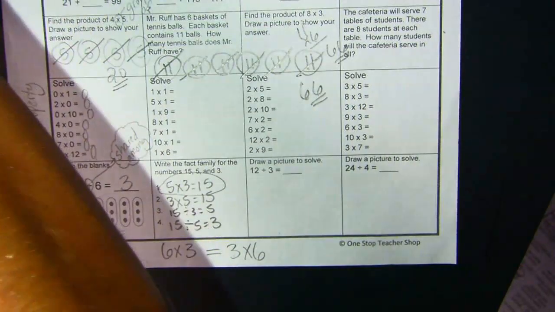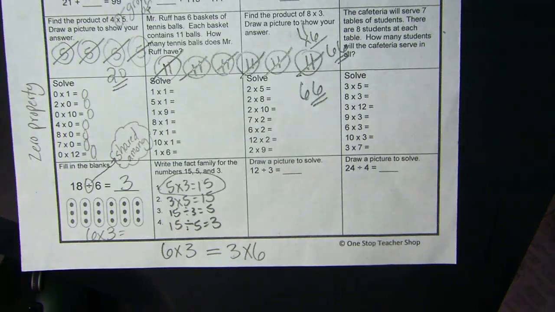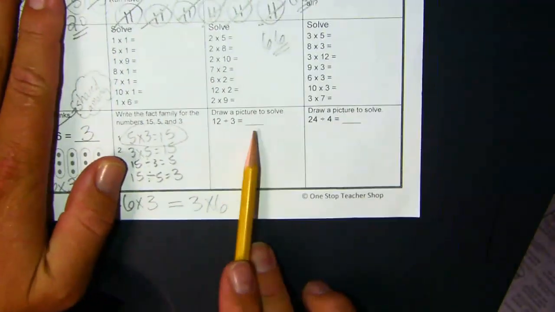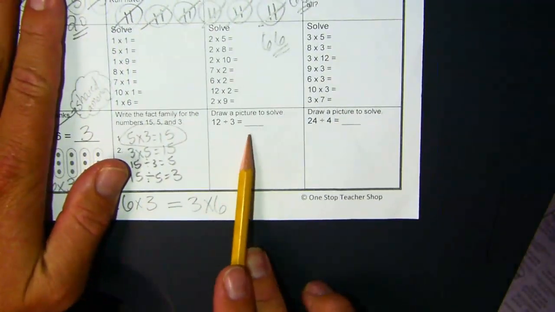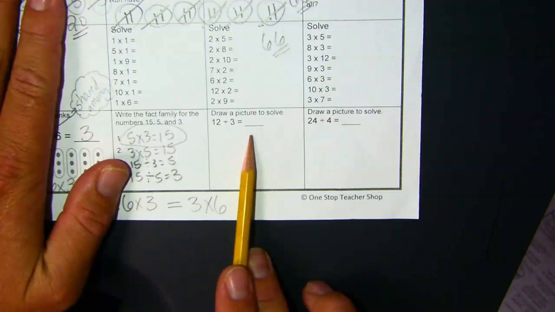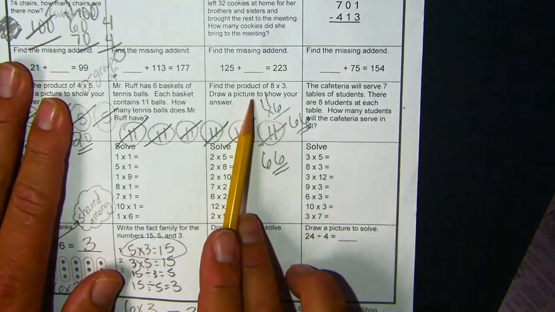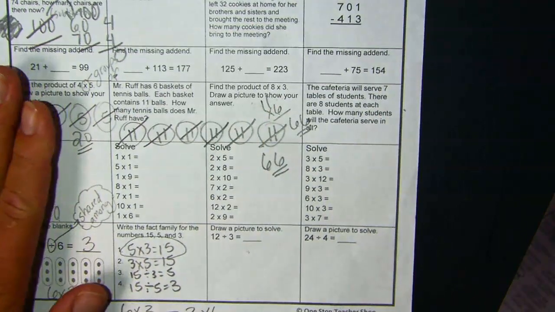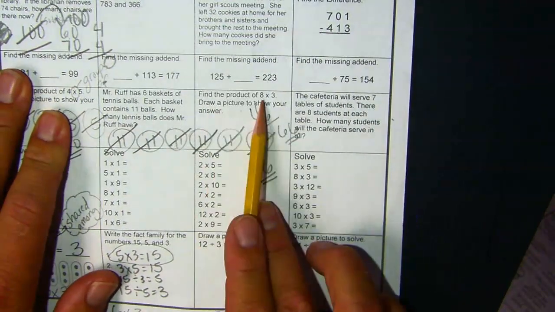Okay, welcome YouTube to Q16 Wednesday. We're going to be looking at a division problem, draw a picture to solve, and we're also going to be drawing a picture to show 8 times 3. Okay, so find the product of 8 times 3.